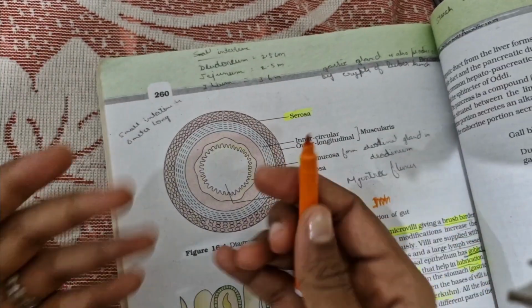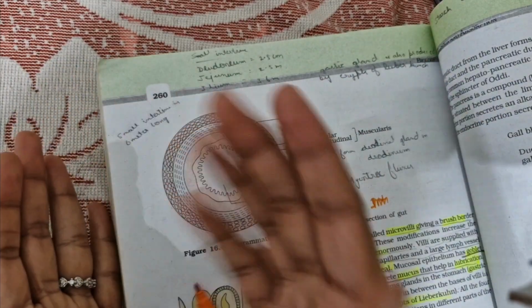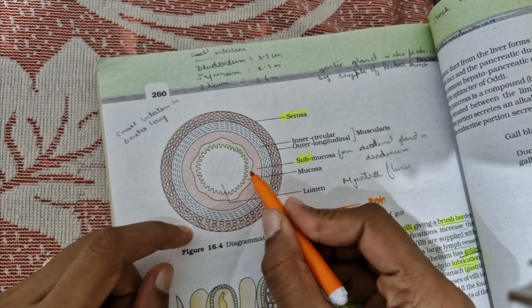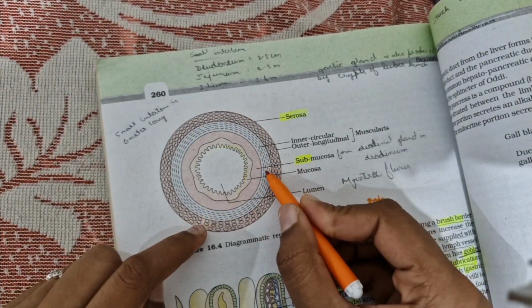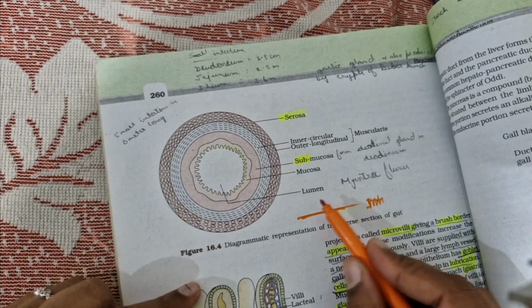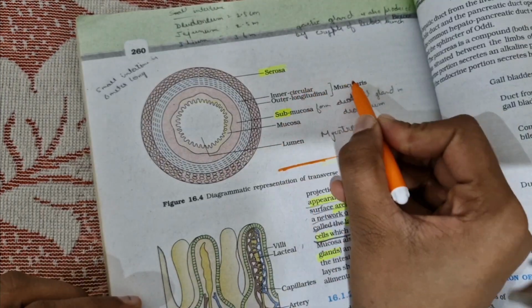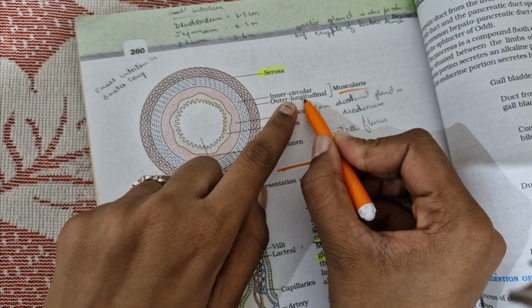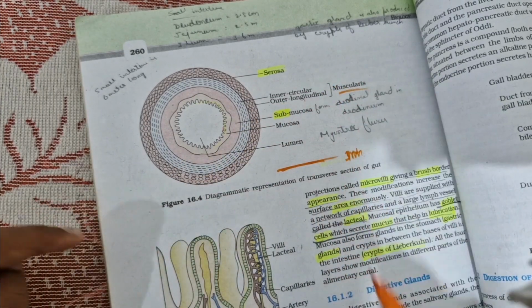If we cut the entire GIT like this, the cross section will have the mucosa, below the mucosa the submucosa, then the muscularis, and then the serosa. The muscularis is again divided into an inner circular and an outer longitudinal layer. In the stomach there will be an oblique layer also.